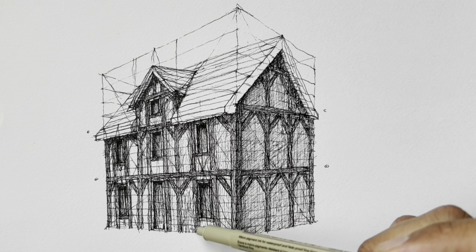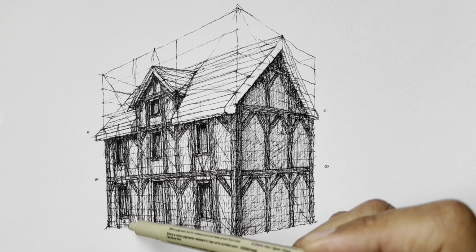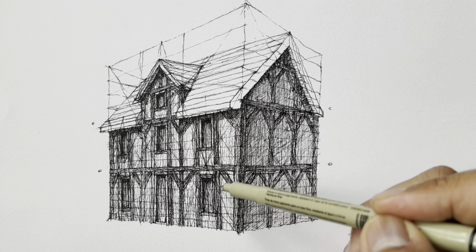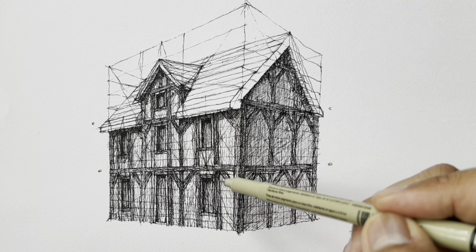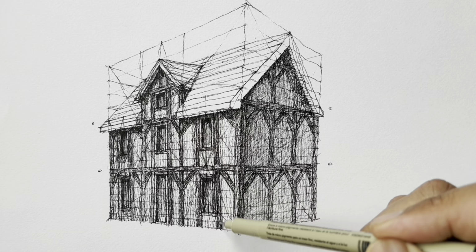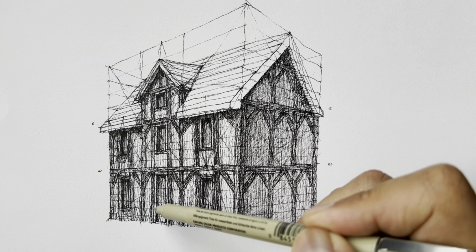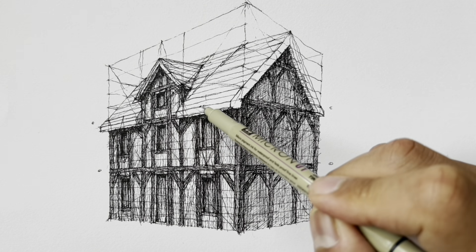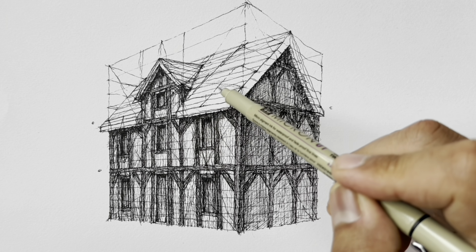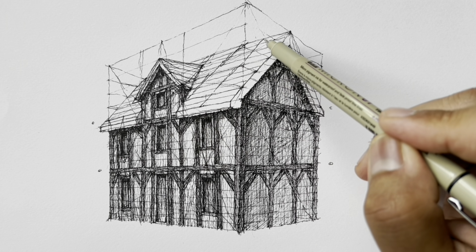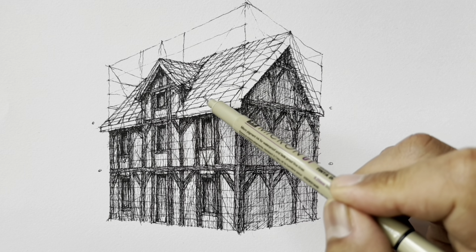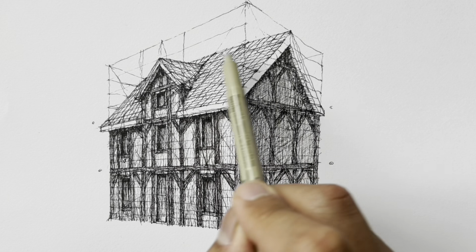Just like that. I'm going to add more darkness on that wooden frame, because as the rendered plaster gets darker, I don't want it to get lost in that multi-layer of lines.